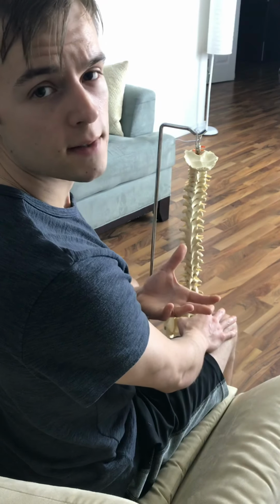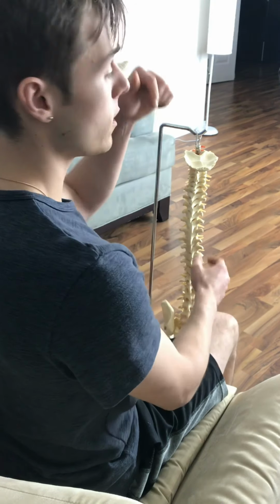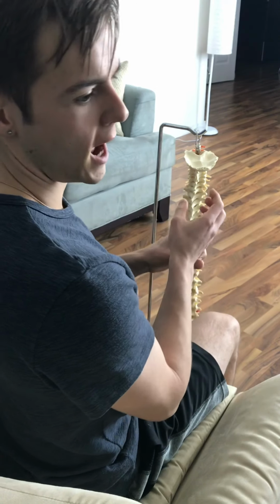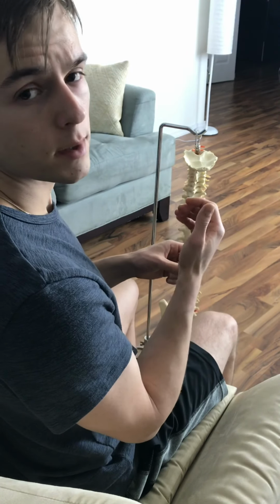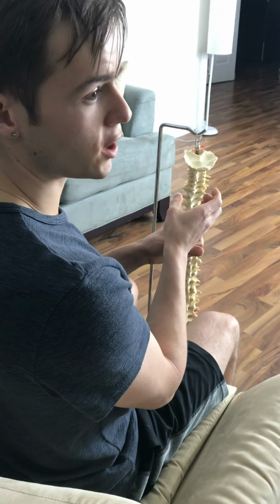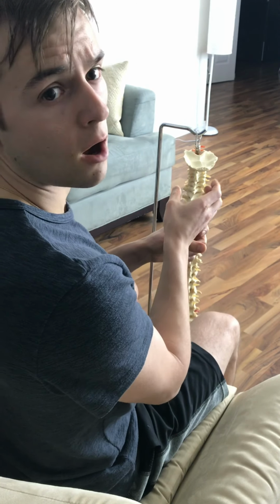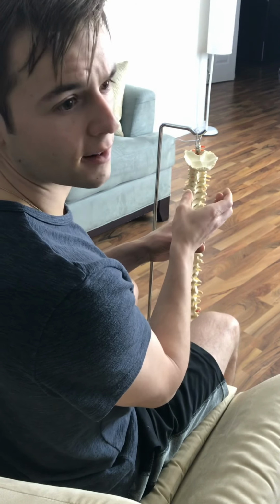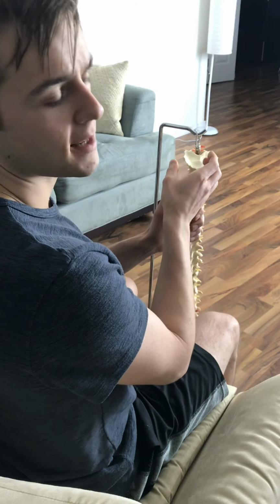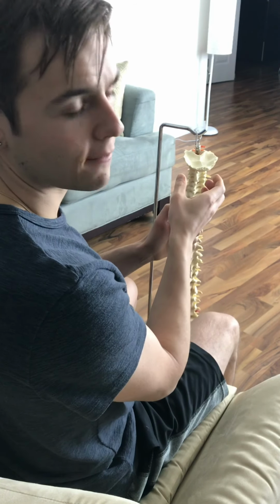When rotation happens at the atlantoaxial joint, it happens about a vertical axis going through the dens. So when rotation occurs at the joint, again, remember it's a coupled movement with side flexion. So the C1 facet on the side of rotation slides posteriorly. The facet on the opposite side will slide anteriorly, and then you'll also get a translation of C1 to the contralateral side of rotation and side flexion.